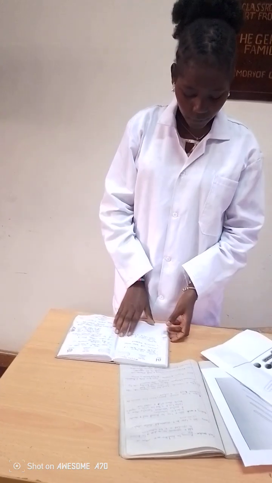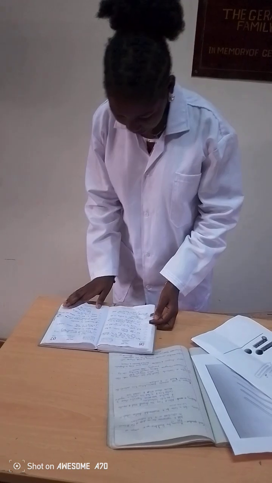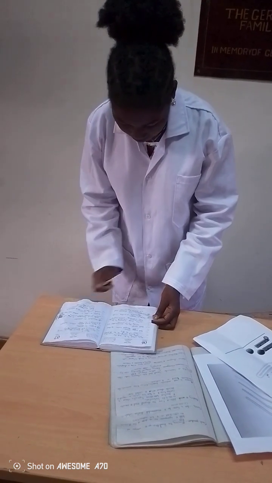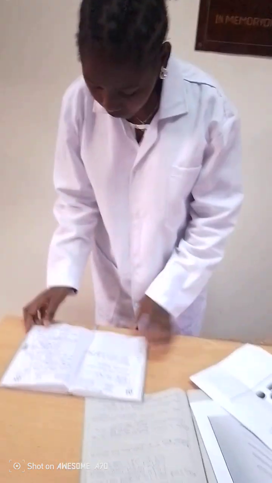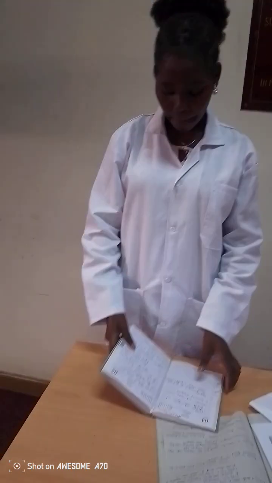On our task 4, I'm going to train you about the control measures and prevention of malaria. Use insecticides, emphasize treated nets. We have indoor residual spray, environmental management, eliminate mosquito breeding sites, like stagnant water, clear bushes and vegetation around your home, dispose of containers that can hold water.